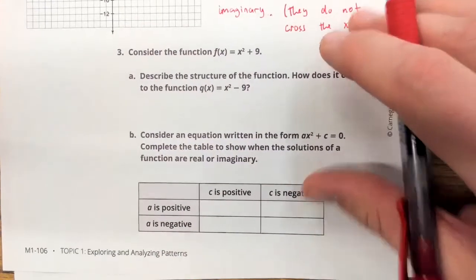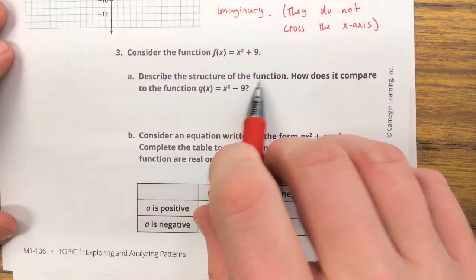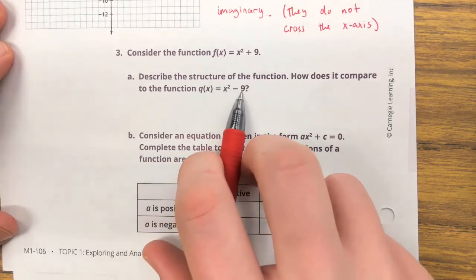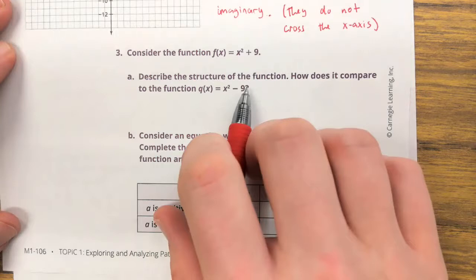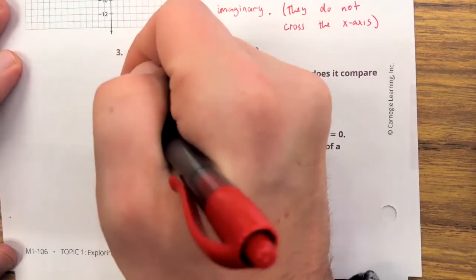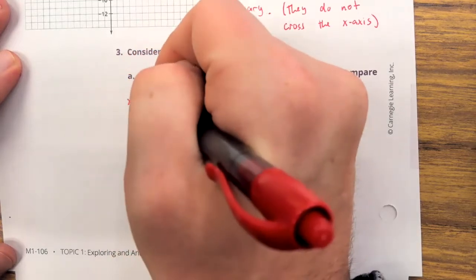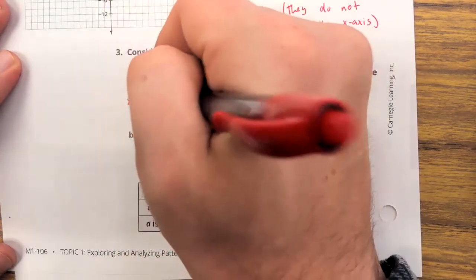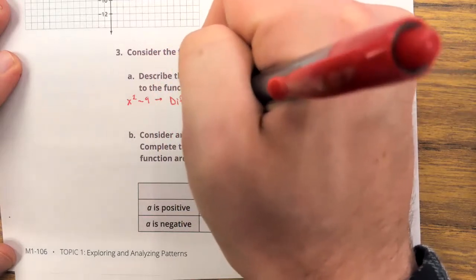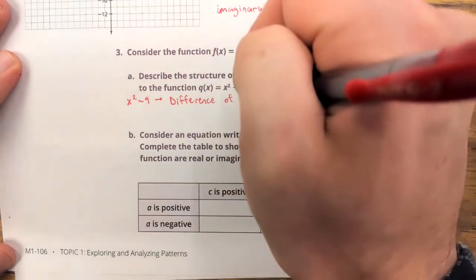All right, so number 3, consider the function x squared plus 9. Describe the structure of the function. How does it compare to the function q of x equals x squared minus 9? I can just write it out here. X squared minus 9. That is a difference of squares.